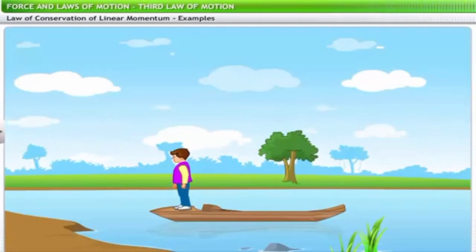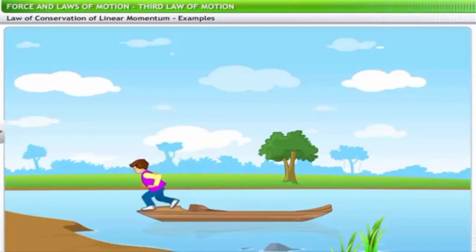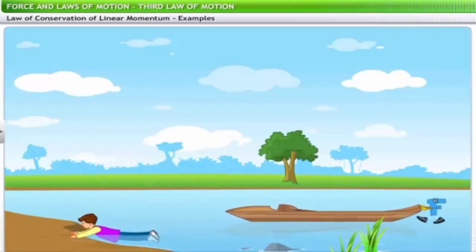When Jim is in the boat, the total initial momentum of his body and the boat is zero. In jumping out of the boat, he exits that system using some momentum. Equal momentum is conveyed to the boat pushing it back. This is how Jim falls into water.